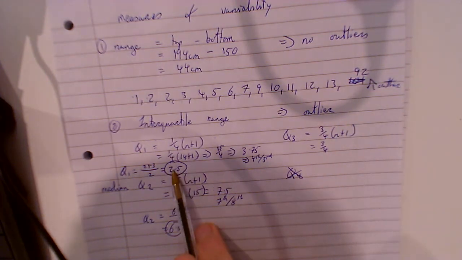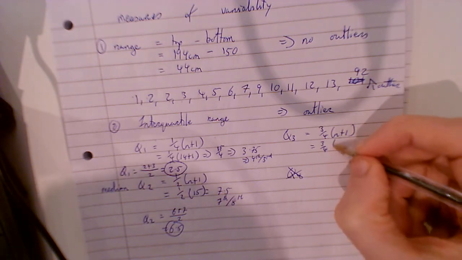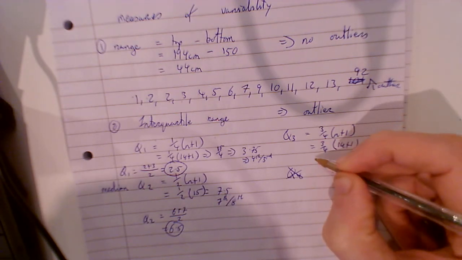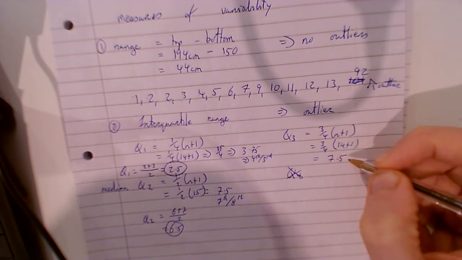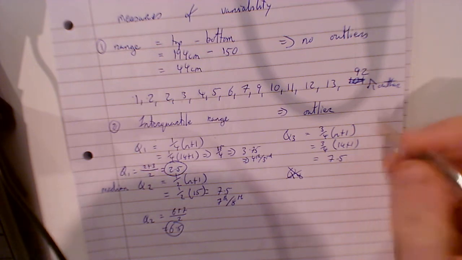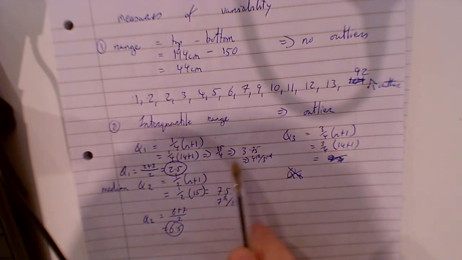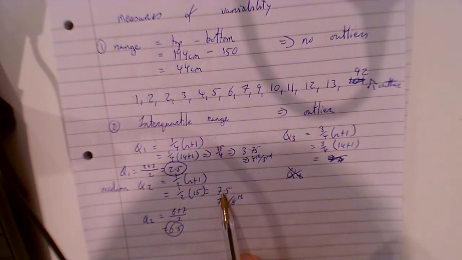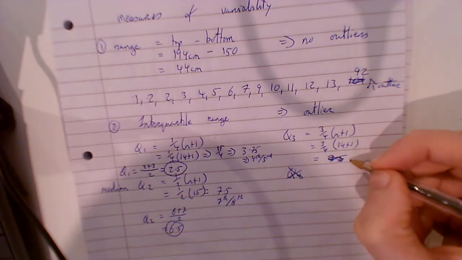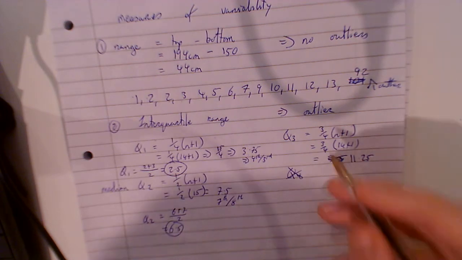Well, if this is 1 quarter, 3 quarters is going to be 3 times it, isn't it? So 14 plus 1, that's going to be 7.5. Yes. Sorry, no. Why am I working that out? That's 3.75. 3.75. That's going to be 11.25. Sorry, my maths is bad. 3 quarters of 14 plus 1 is that.